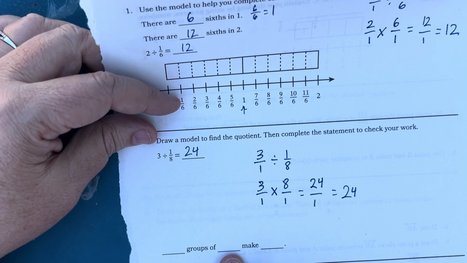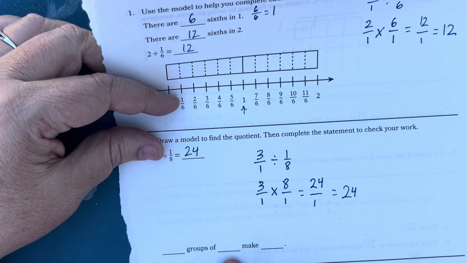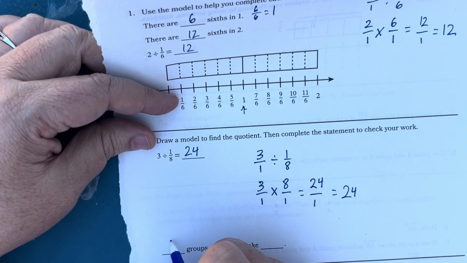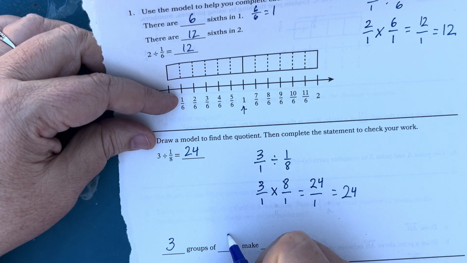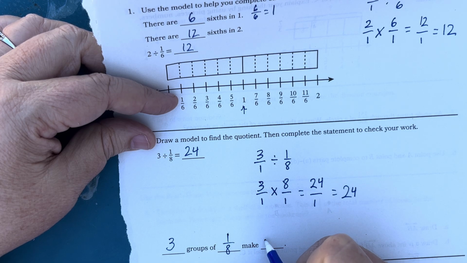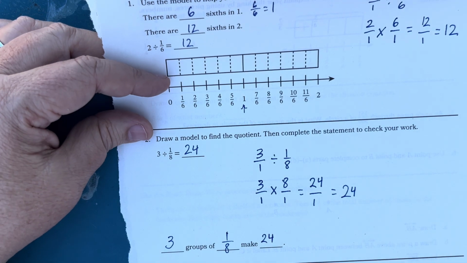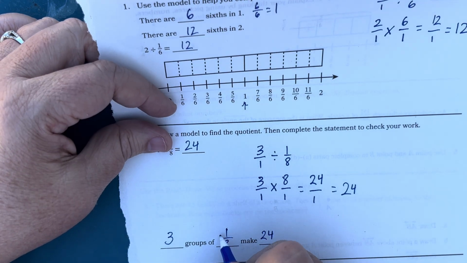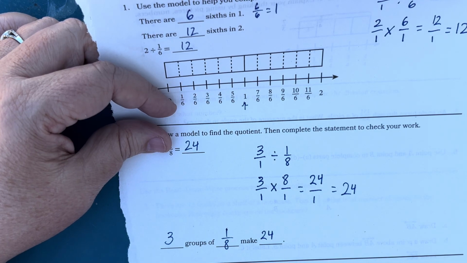And we could look at it this way, that 3 groups of 1/8 make 24. Okay, sorry, 3 groups of 8 make 24.